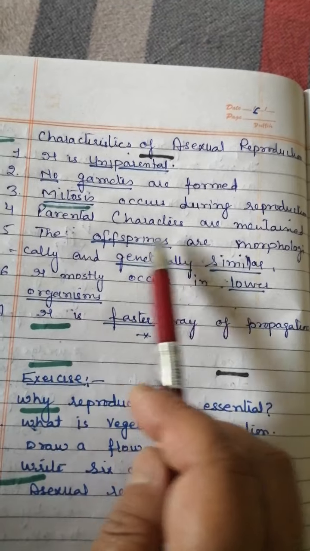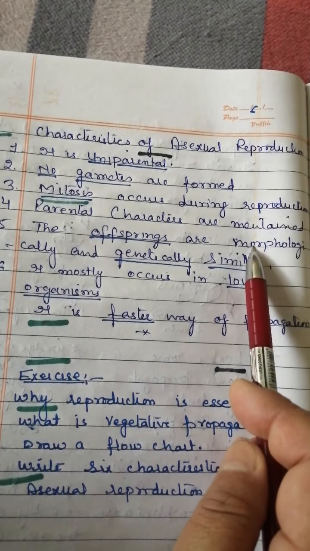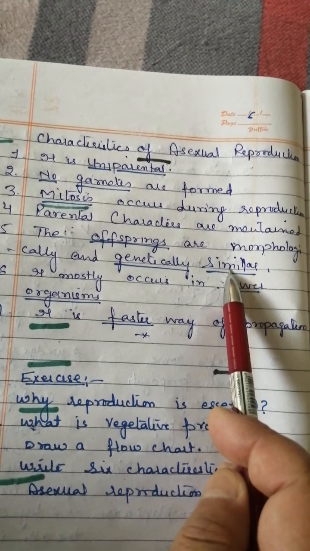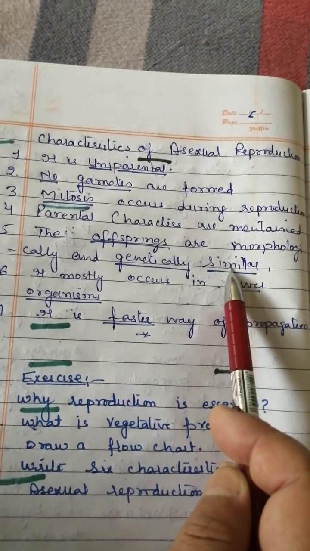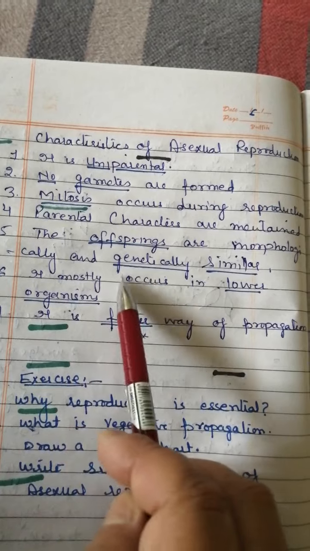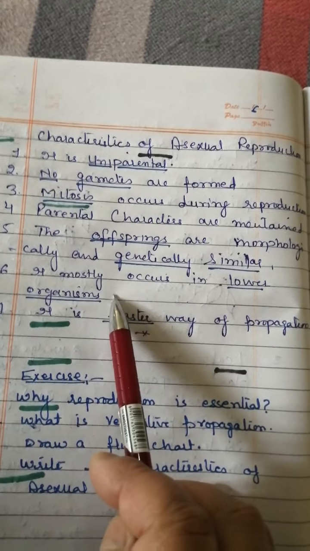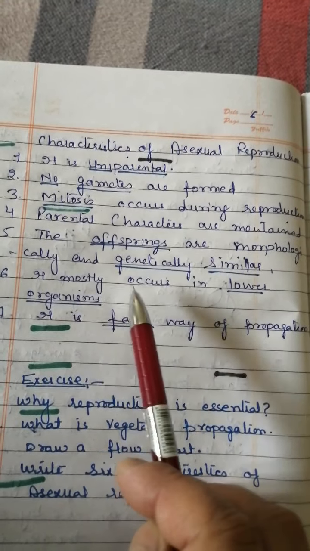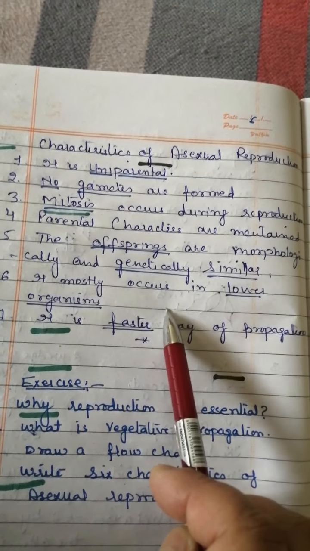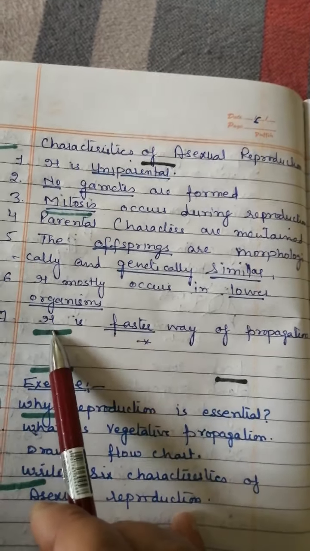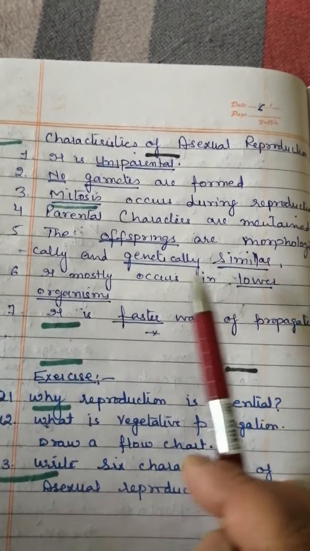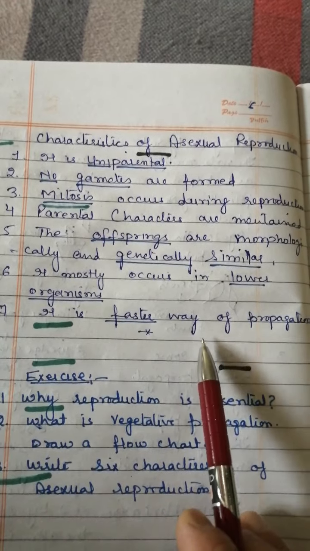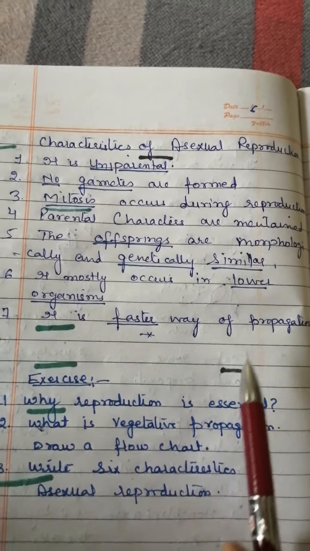Then, the offspring are morphologically and genetically similar. We have already talked about a clone. It mostly occurs in lower organisms, that is in simpler organisms, as we have discussed previously, like in algae, in unicellular plants, in fungi. And it is a faster way because here there is no time wasted in formation of gametes or fusion of gametes or development of an embryo.